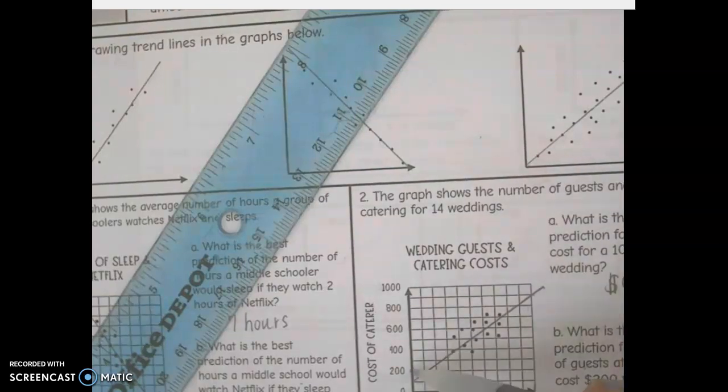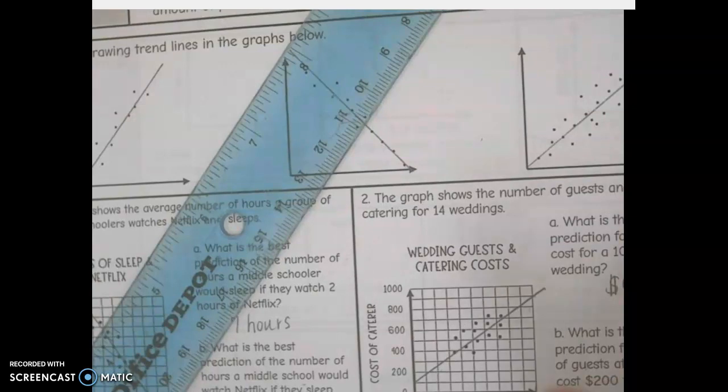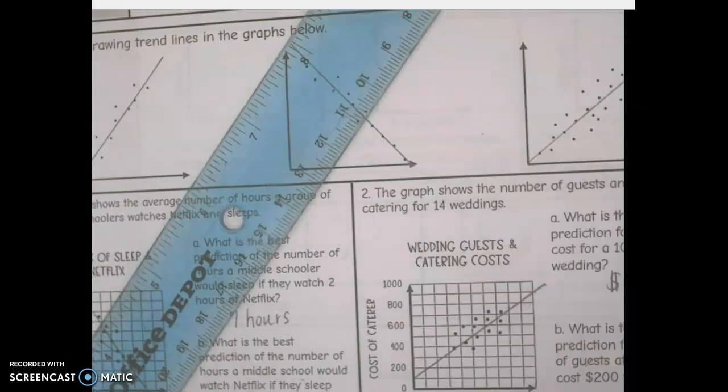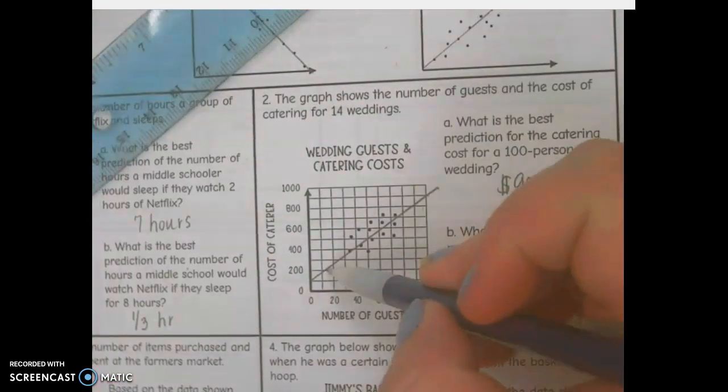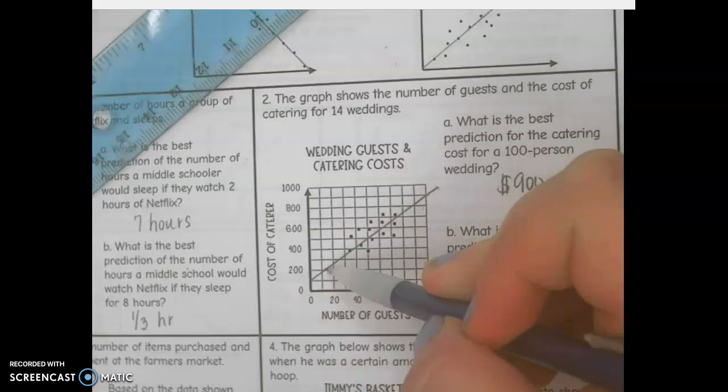So here's $200. I'm going to come over, and it's not quite to the 20. Halfway between 0 and 20 would be 10. So I'm going to say about 12. Yours might be a little off. Sorry, can't see those numbers. I looked at 200, came over, it's about right there. Maybe 12, 13, 14.